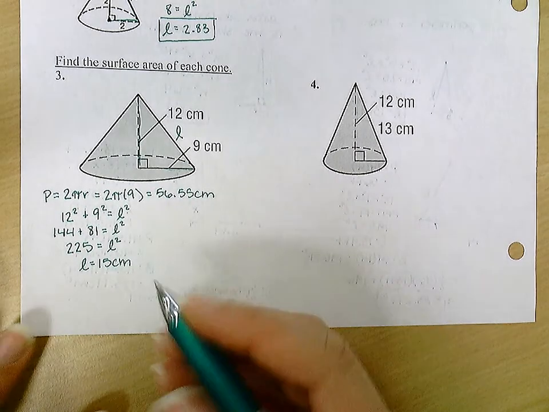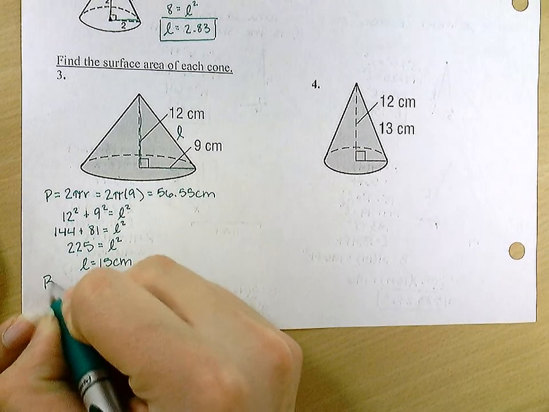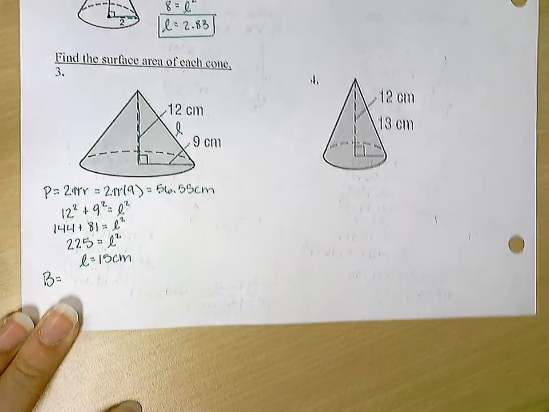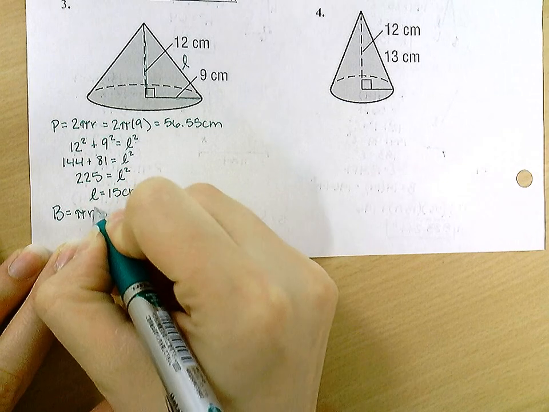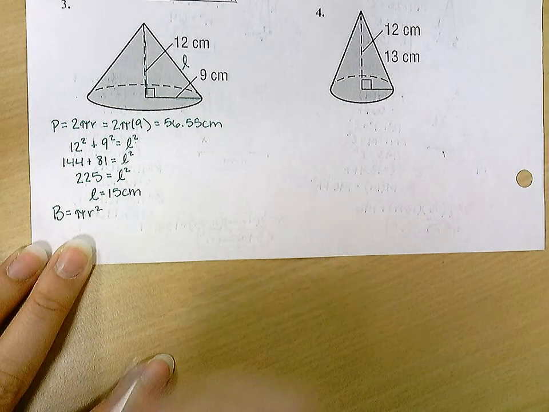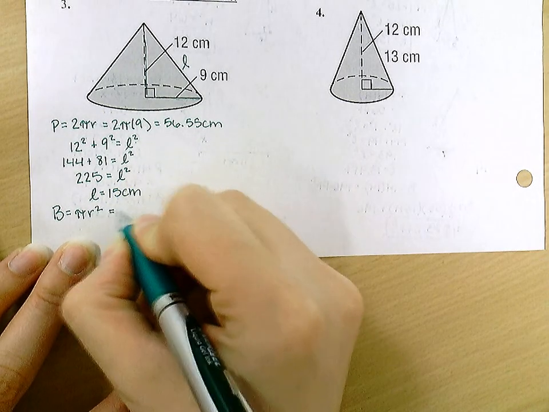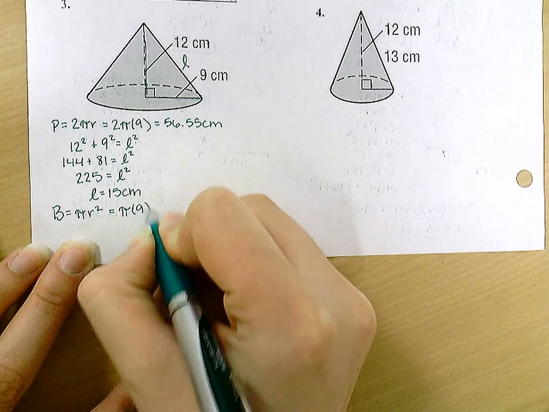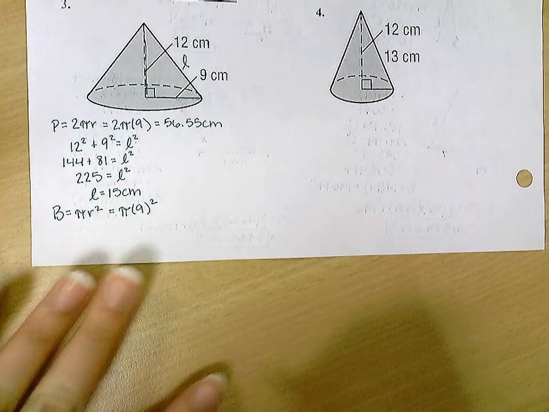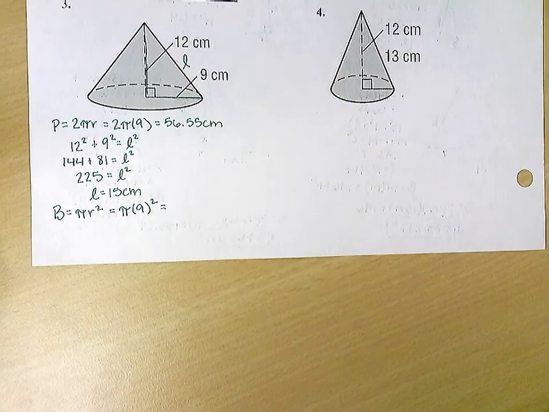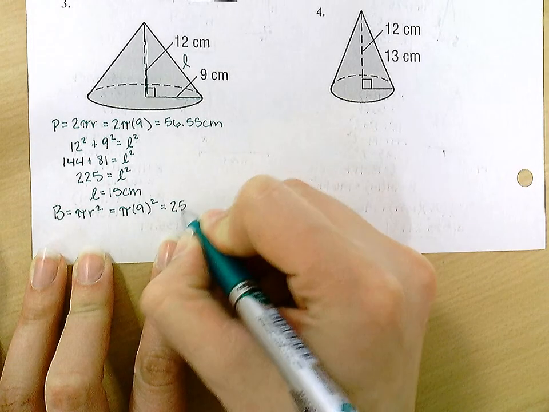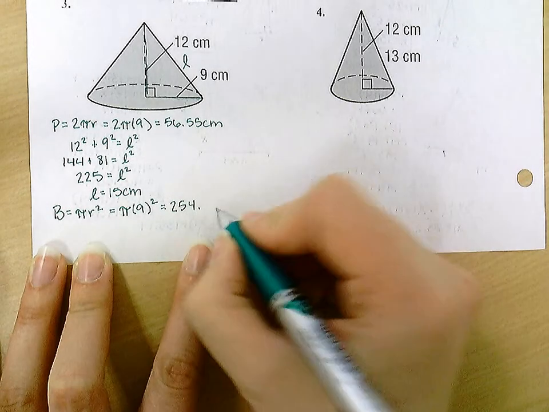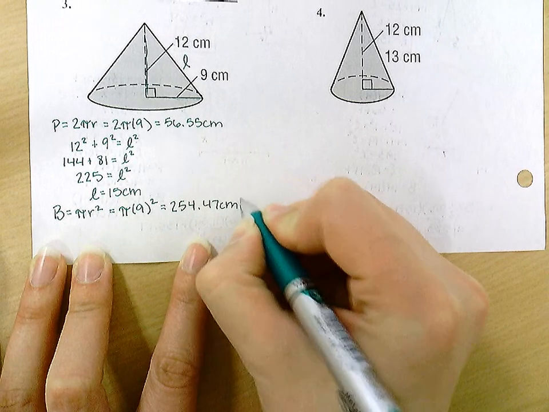Next I need B, which is the area of the base. And to find the area of the base, we use pi r squared. And again, r is 9, so we can plug in 9 for r. And you should get that base area to be about 254.47 centimeters squared.